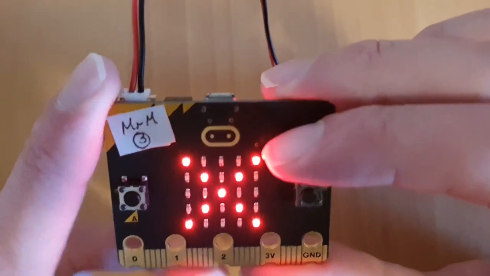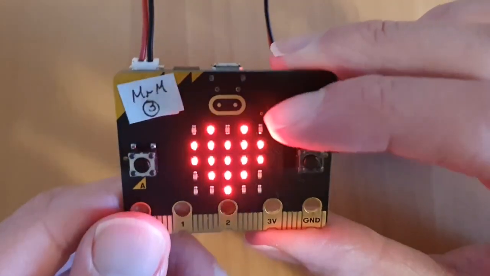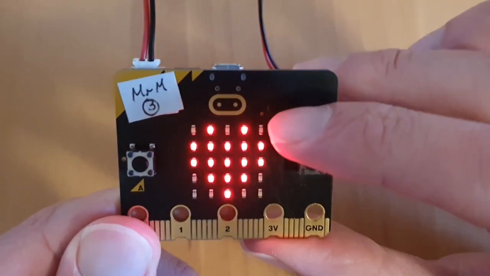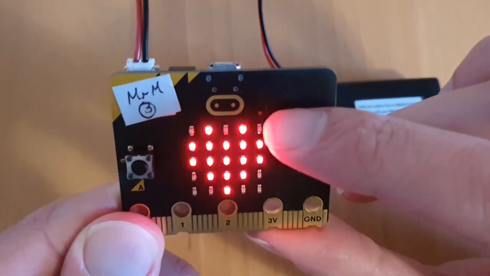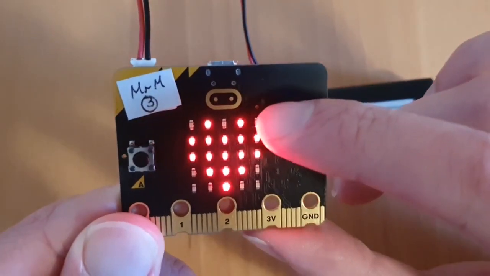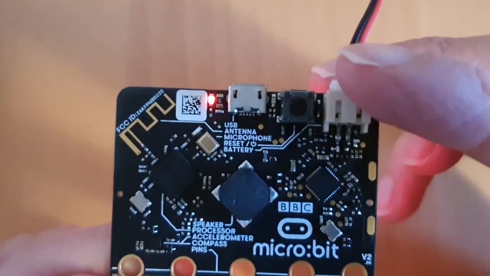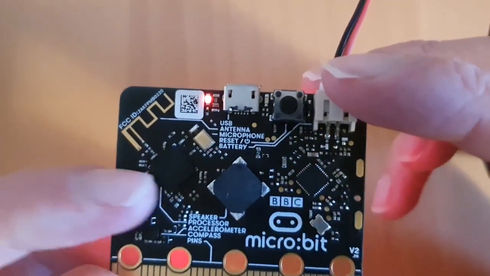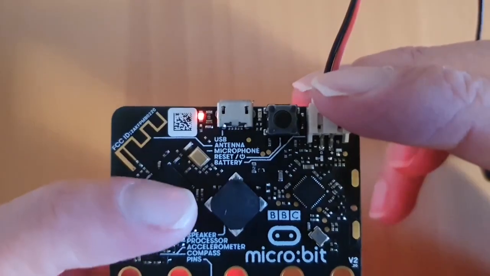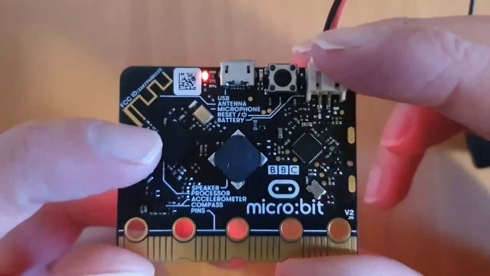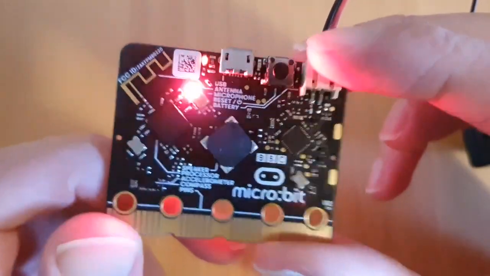In a little corner up here, I have my microphone, and you can see now that I'm recording, it is flashing. So that's my microphone. And then on the back, where your processor is, built into the processor, there is a temperature sensor, so that's where it records temperature.